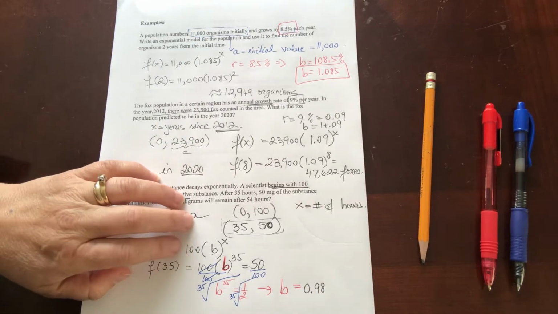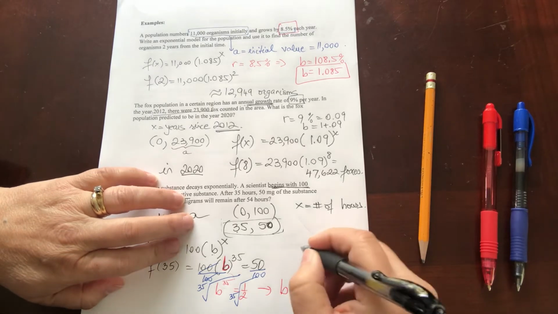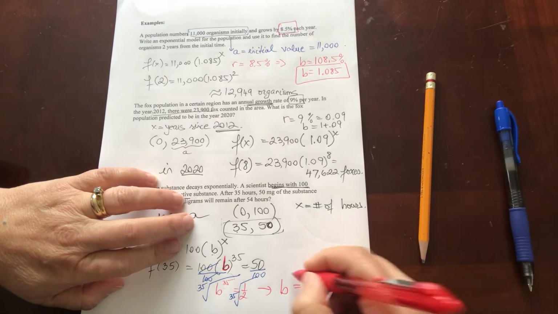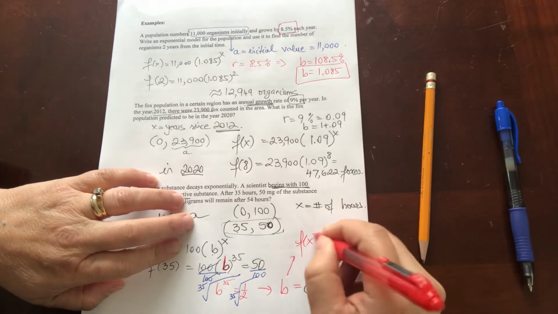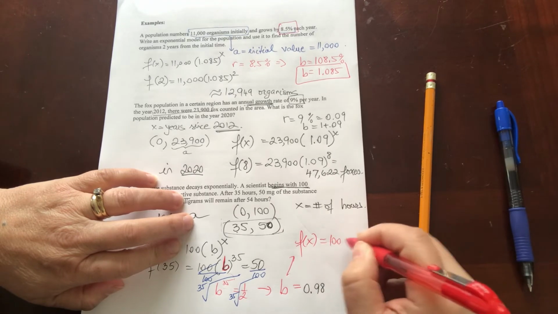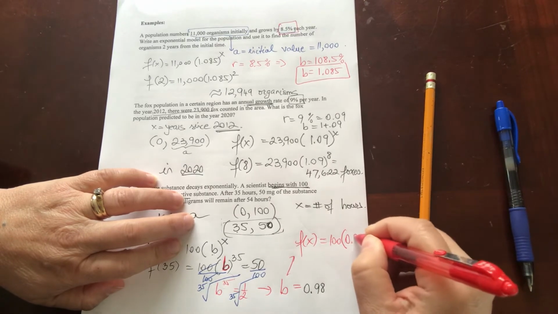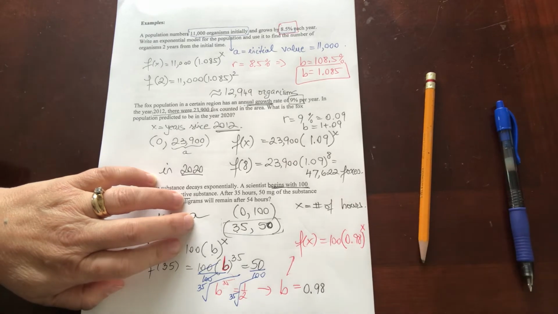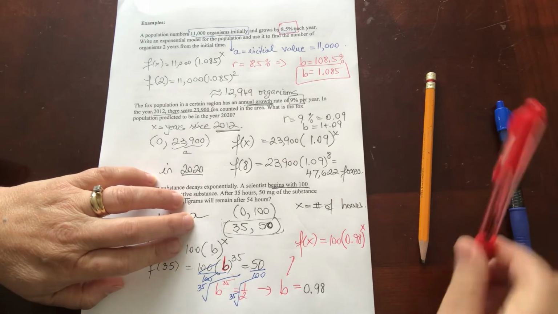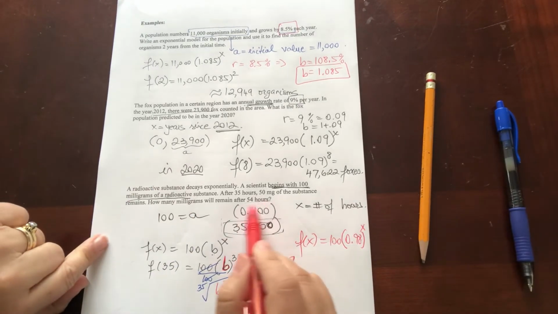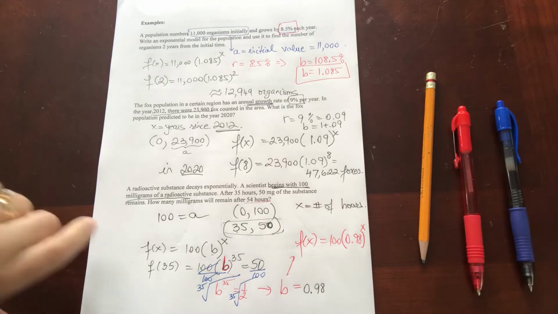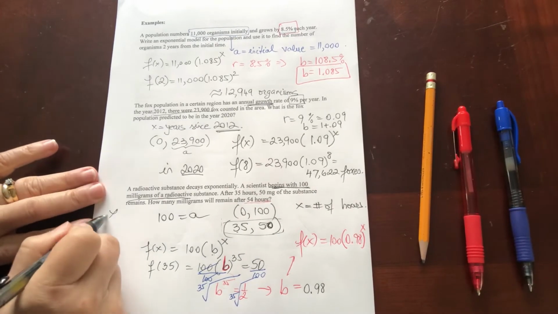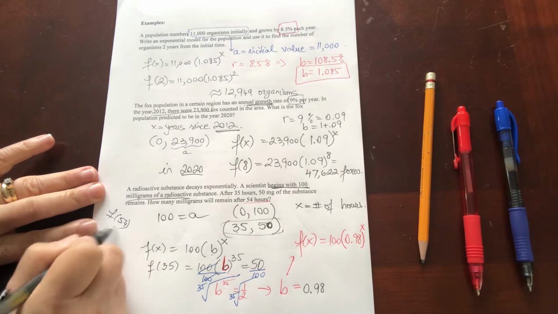All right. So that simply means that my function here, and then I write it in red, is, again, starting at 100, the base is 0.98 to the power of x, yes? So it says now see what happens after 54 hours. So all you have to do is put in your calculator, I'm going to write it here to have room.